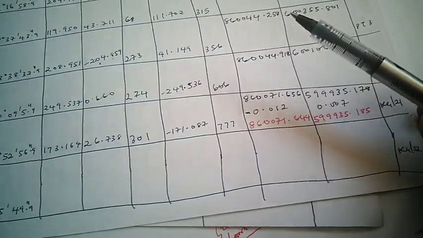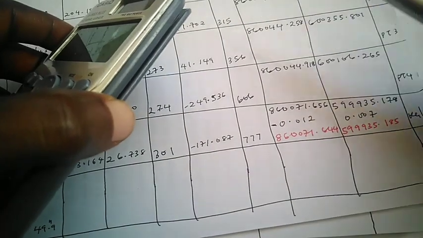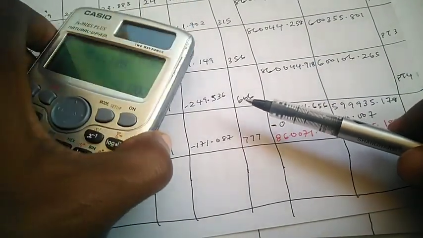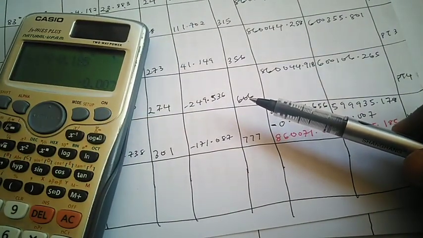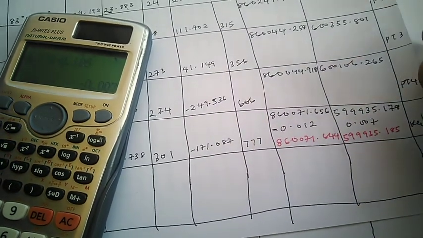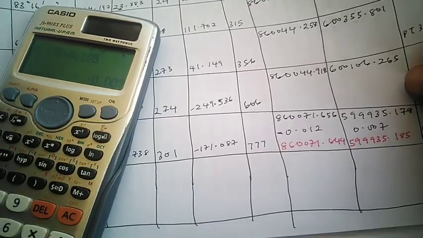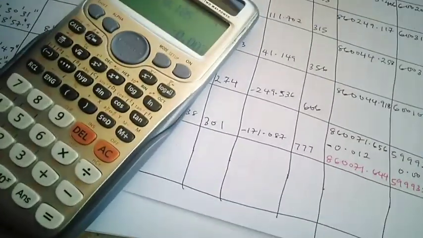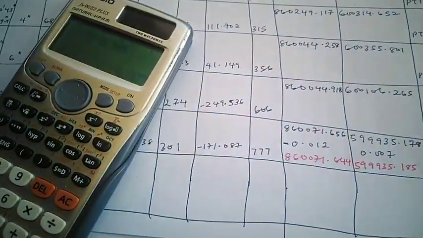Now we want to distribute the error upward. That is where we now understand why we did our arithmetic sum. So how do we distribute the correction upward? It's still very simple.